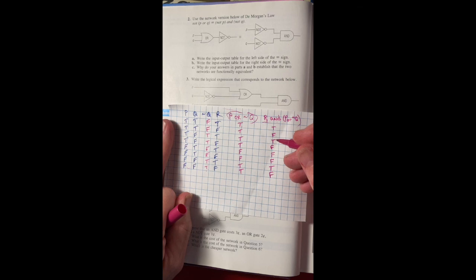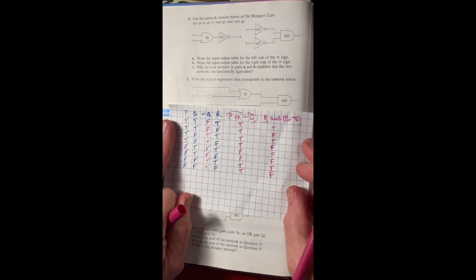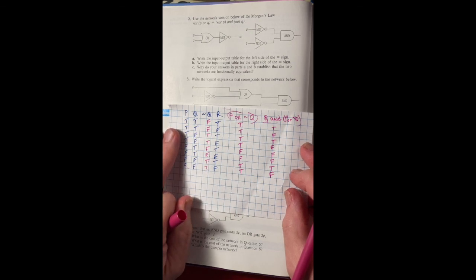So there you go. True, false, false, false, true, false. And that's not only the answer to number 3, but it's more than the answer to number 3. And that gets us through covering the reading. So there you go.